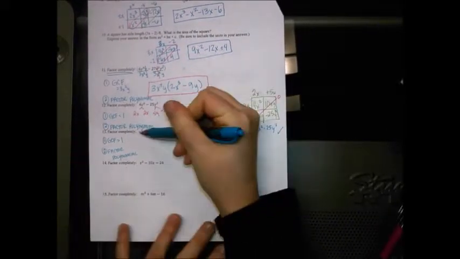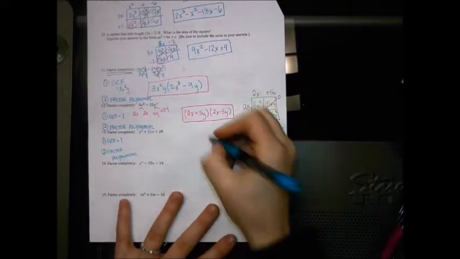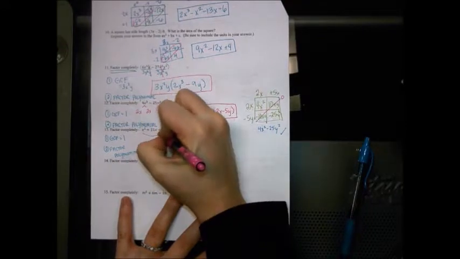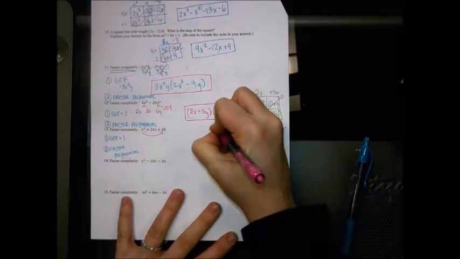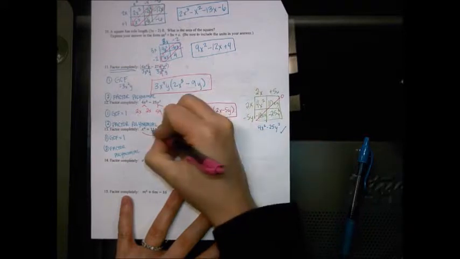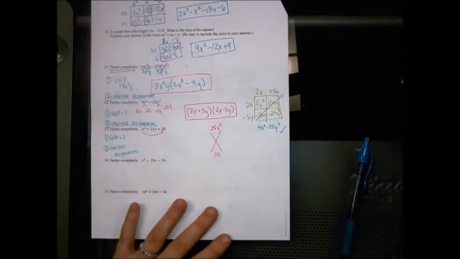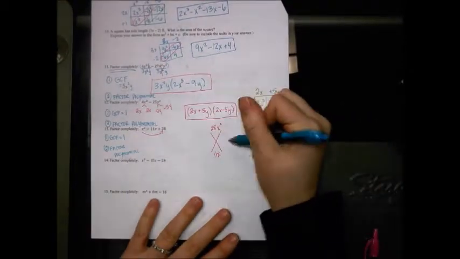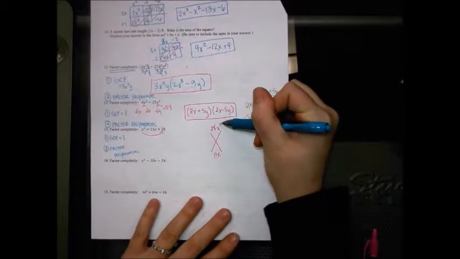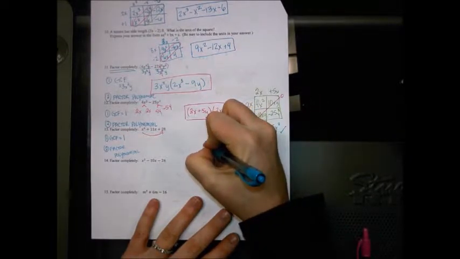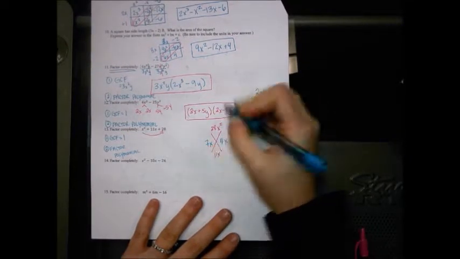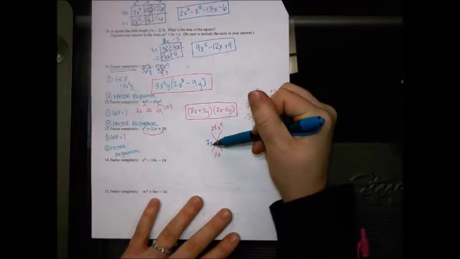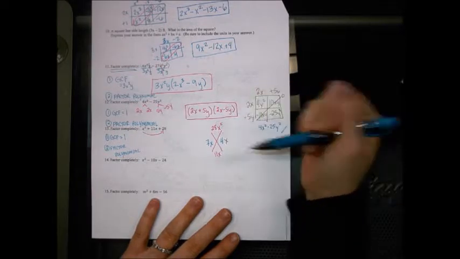This is a trinomial, meaning 3 terms. In order to factor trinomials, we use the diamond. We multiply the first times the last term, which gives us 28x squared, and my middle term goes in the bottom of my diamond. I want to know what two numbers, or what two terms, multiply to 28x squared and add to 11x. That's 7x and 4x. 7x times 4x is 28x squared. 7x plus 4x is 11x.